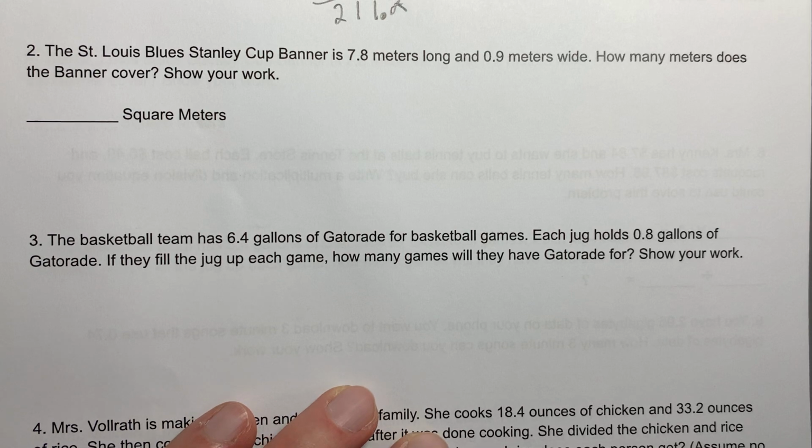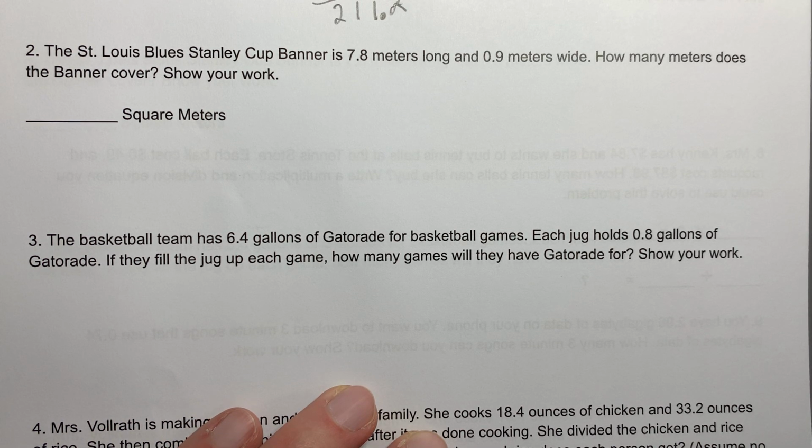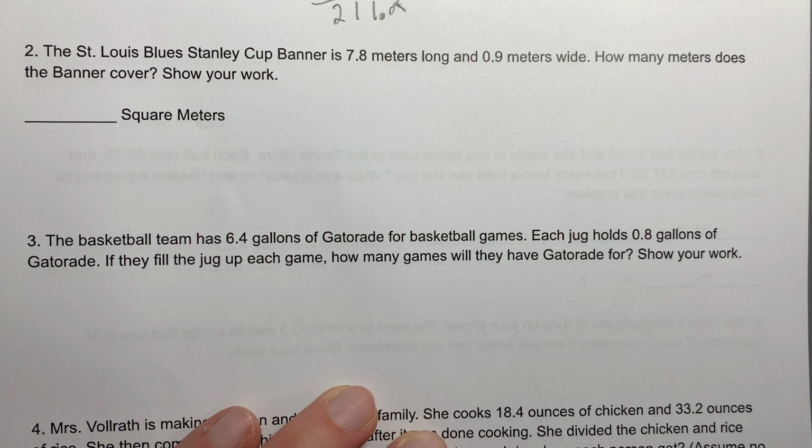Okay, next up, we've got the St. Louis Blues Stanley Cup banner. It is 7 8/10 meters long and 9/10 of a meter wide. How many square meters does the banner cover? So this is going to be area, and it's length times width. So I need to multiply these two.